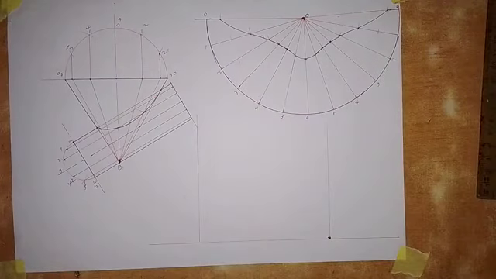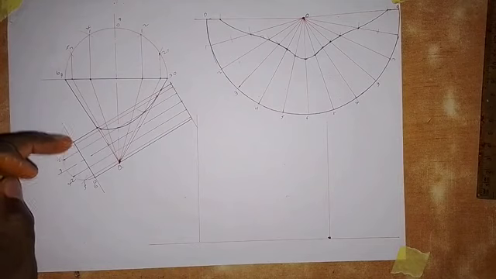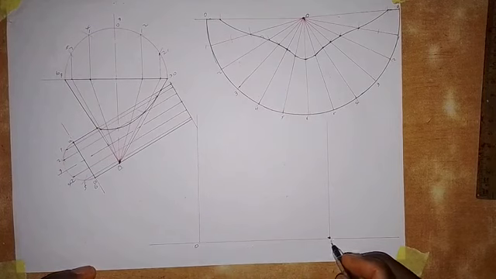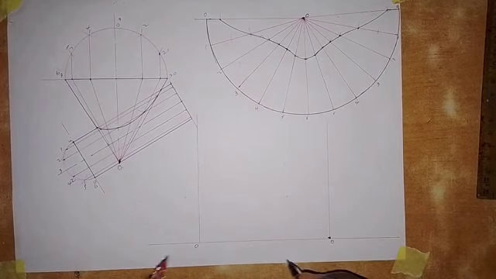But before we go on, I need to divide this distance. Here we have what we are opening from 0 to 0. So this will be 0, and this will also be 0. This distance 0 to 0, I'm going to divide into 12 equal parts. I'll do that while I pause the video, and when I'm done, I'll come back and show you the next thing to do.